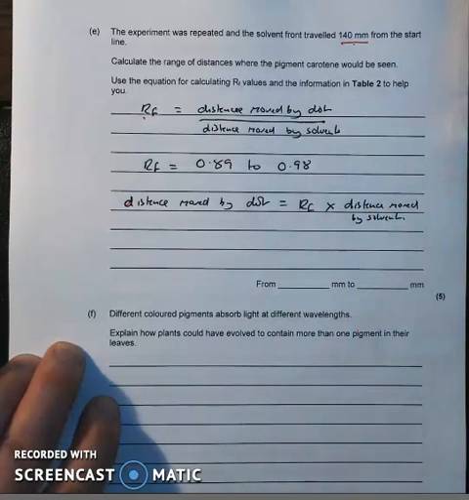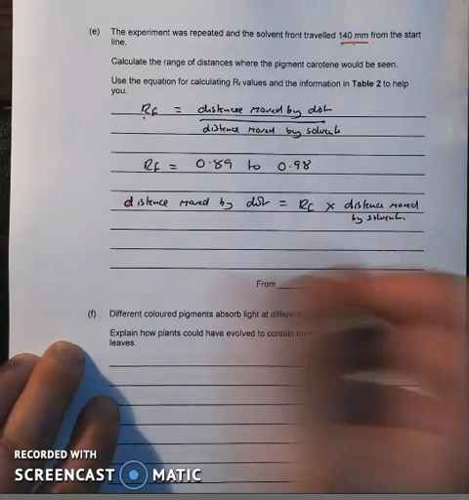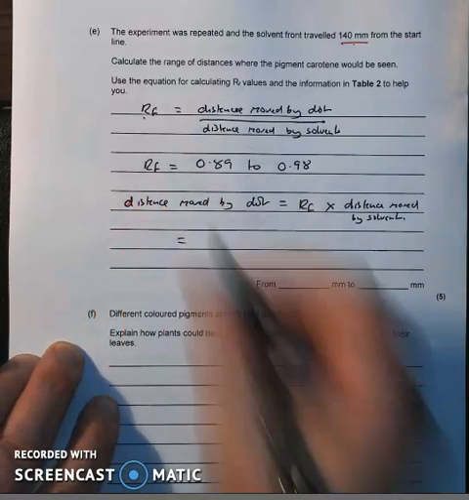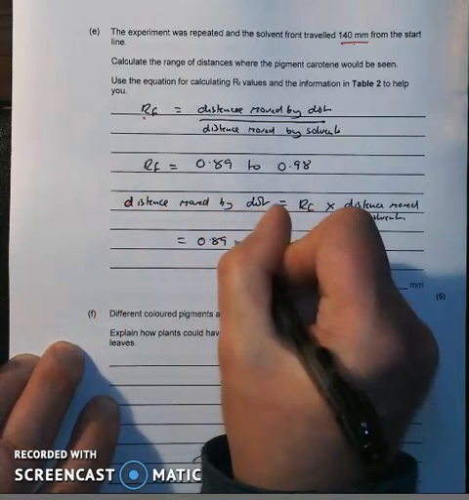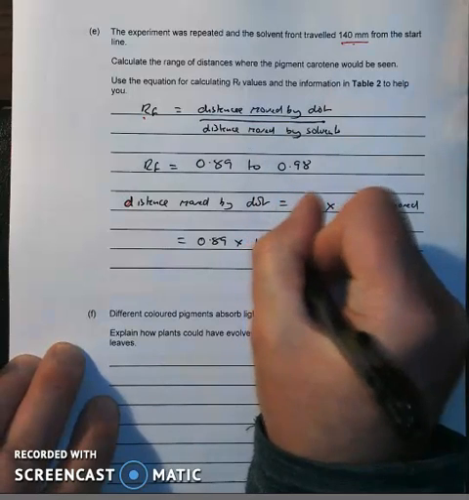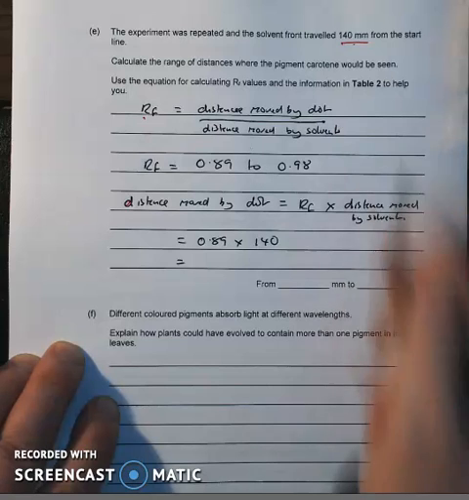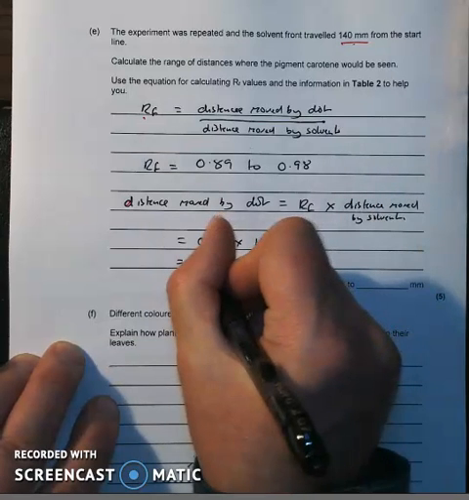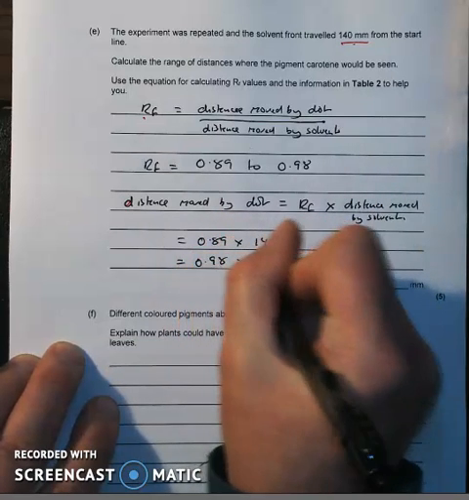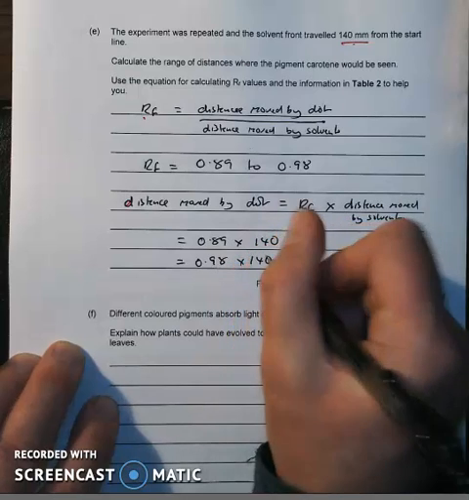Right, so what's that going to be then? That's going to equal 0.89 times 140 millimetres to, because we're trying to work out the range of them, 0.98 times 140.